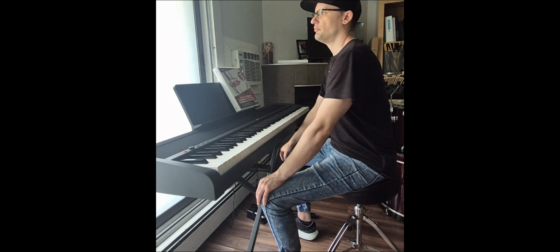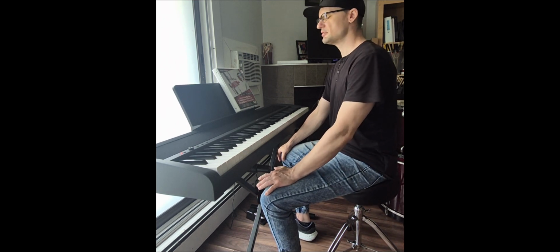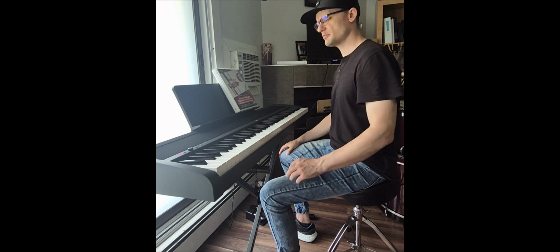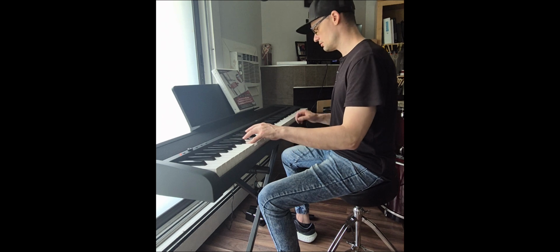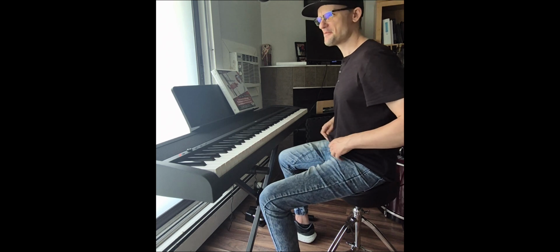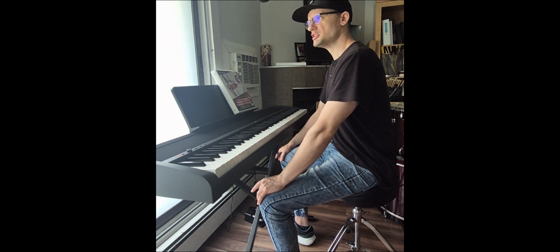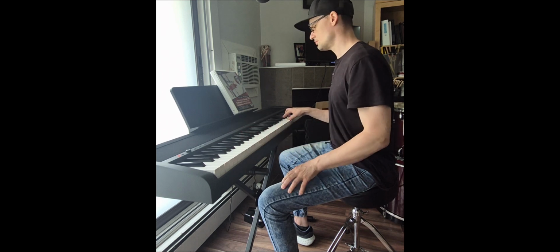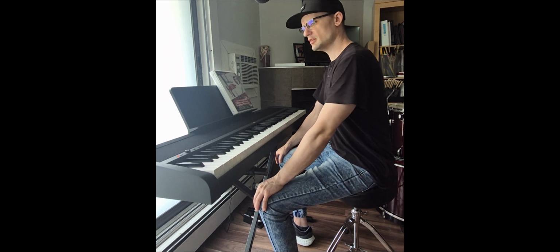G, B, D. Then there's D flat major, which would be D flat. No, sorry, D major, which would be D, F sharp, A. D, F sharp, A, I think. D, F sharp, A. Just reciting it from memory, this is the first time I tried to do this, so this is a little bit challenging. Then it was E major, which was E, G sharp, B. So E, G sharp, B. Then A major, which was A, C sharp, E.